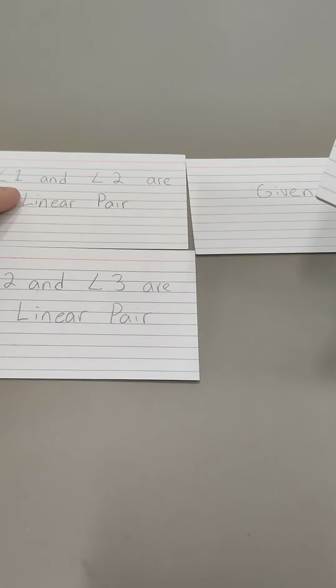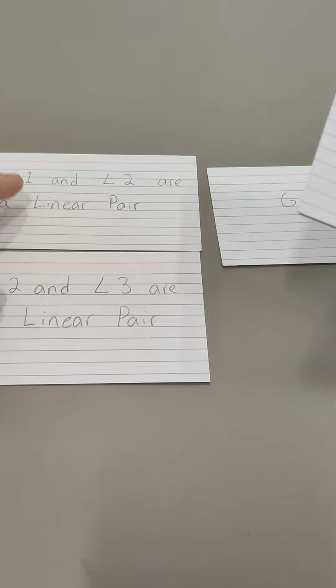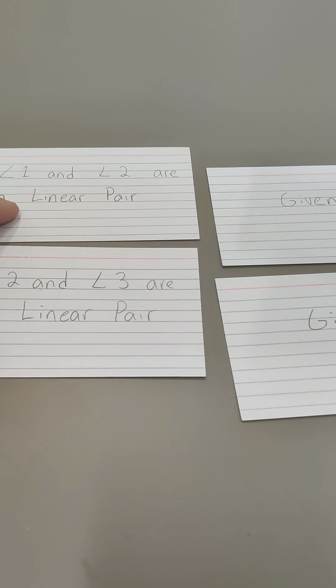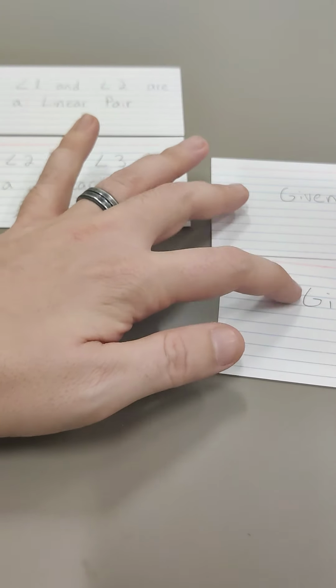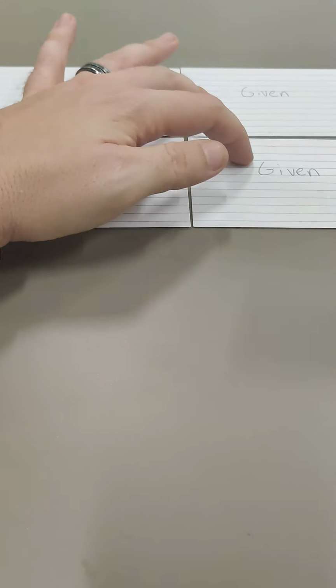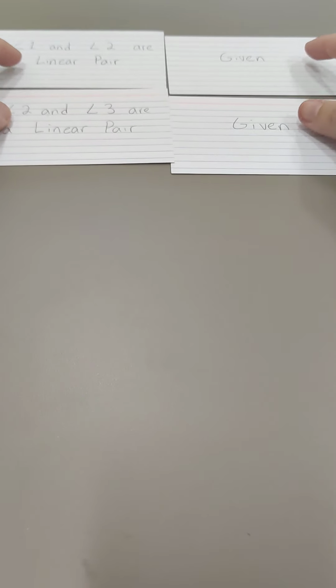Right? The next one, angle 2 and angle 3 are also a linear pair. Right? That's also given. There were two givens. However many givens there are is however many statements and reasons you're going to start off with that have the reason of given. Right? So as I keep going here, I'm going to move these up. That's why I have it in this mode here, because it's going to get a little blurry as I go up here, but I'll show you the finished product here.